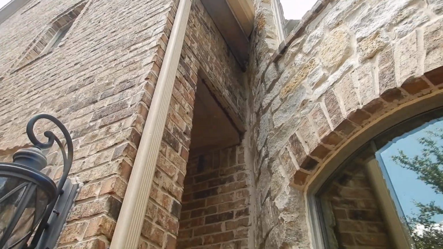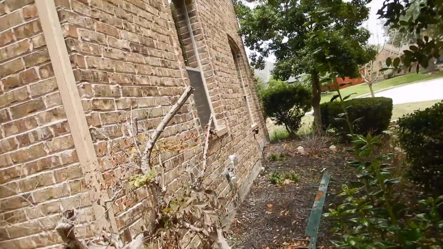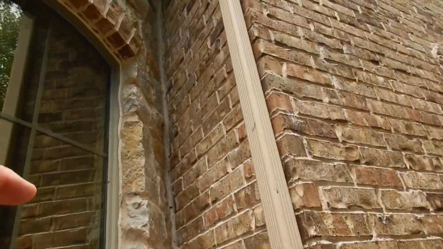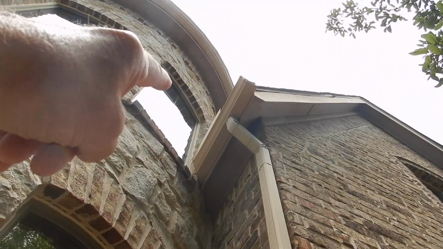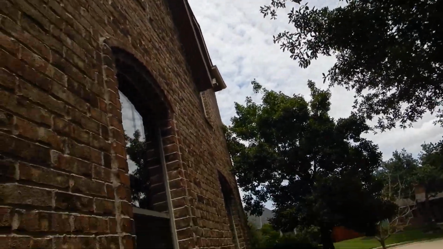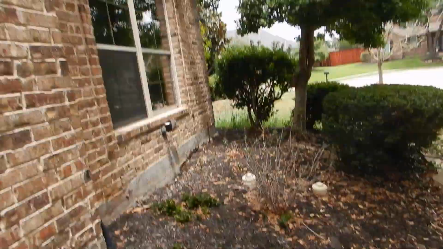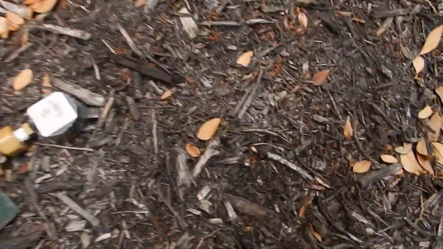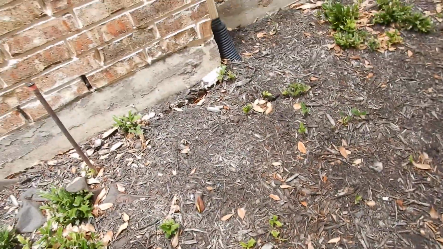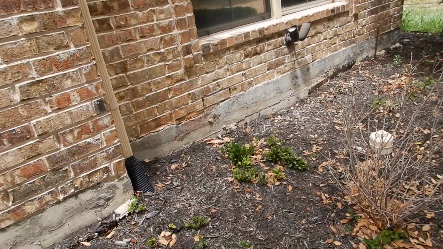This detail right here is just an ongoing event. Moving on along. See, this one's actually got the kick-out. It's performing a little better than the one on the west side. The one on the east side seems to be helping things. Look at there, some of the ground is separating and pulling away from the structure right in here.